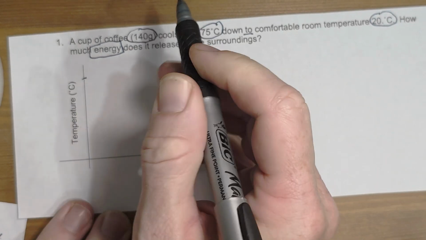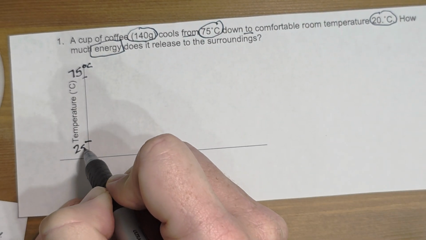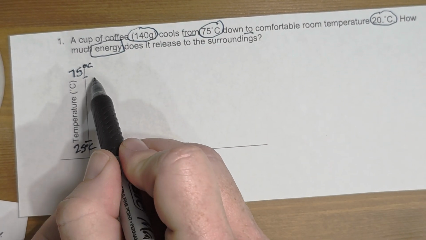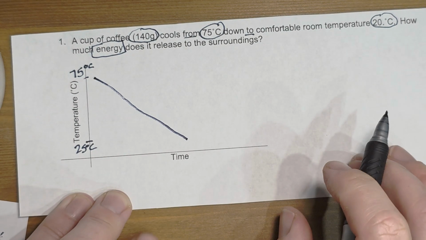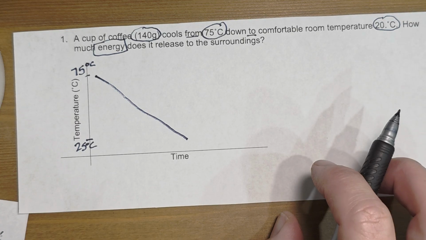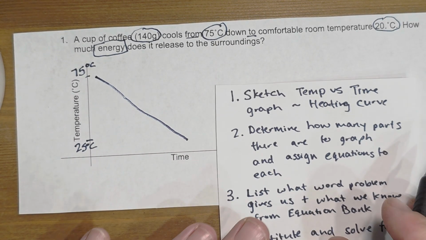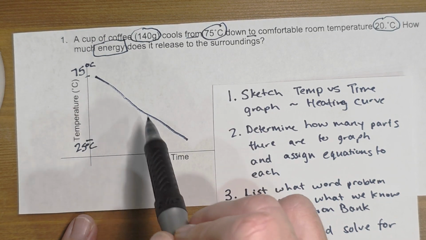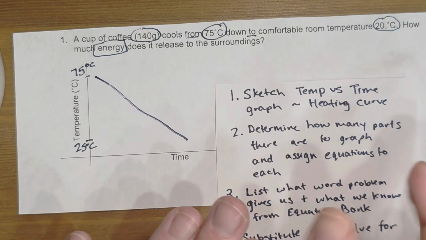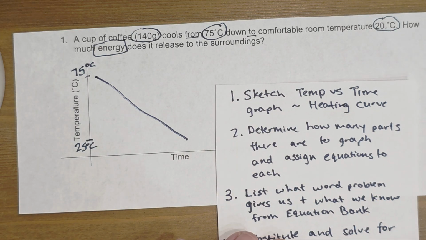So on my curve, I'm gonna do 75 degrees Celsius, 25 degrees Celsius, and I'm gonna start at 75 and end at 25, right? So that's step one. Now I need to determine how many parts there are to the graph. Well, I have a downward part, but that's it. I don't have any flat parts. I don't have any more downward or upward parts. So I have one equation.